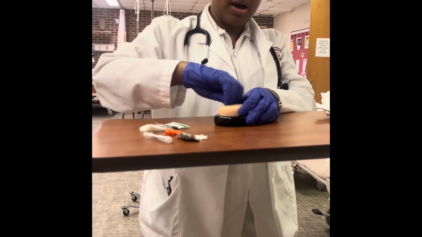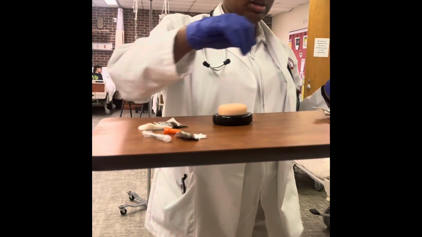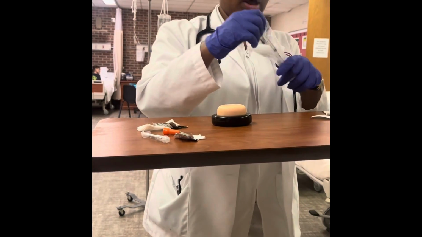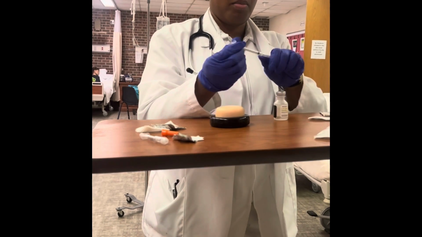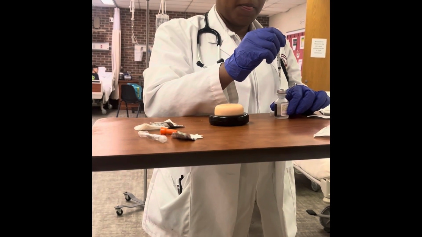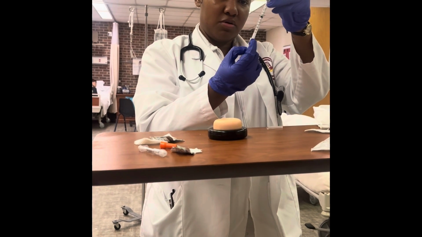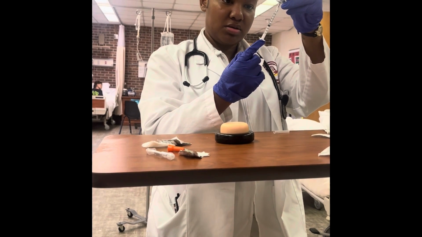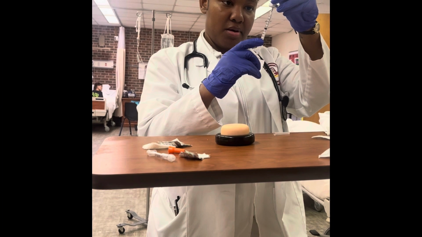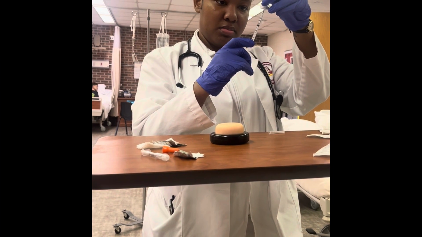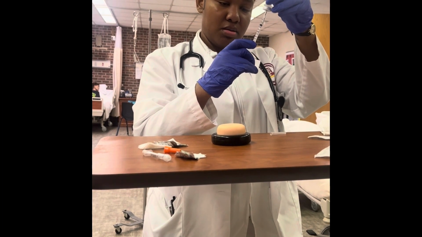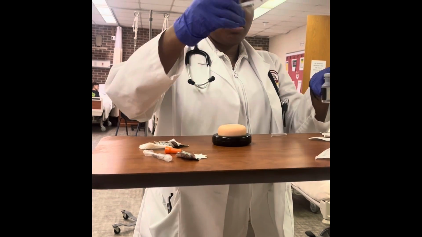Clean it inner to outer fashion. And as I let that dry, again, if your medication isn't already pulled, I can go ahead and get it ready at this time. Careful. Pull the ordered amount of medication. Aspirate. Make sure you get all the air out.